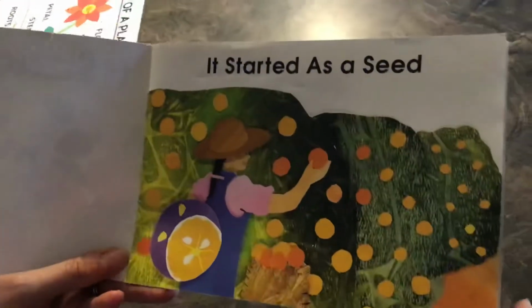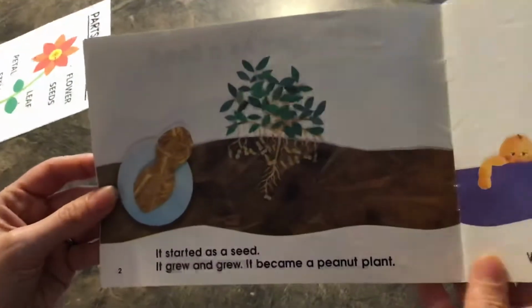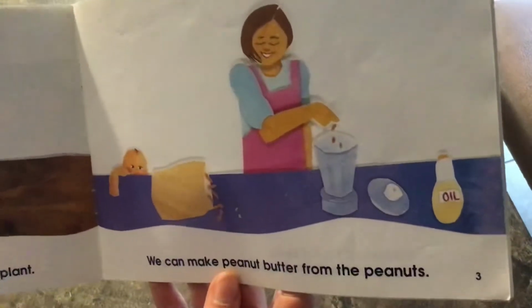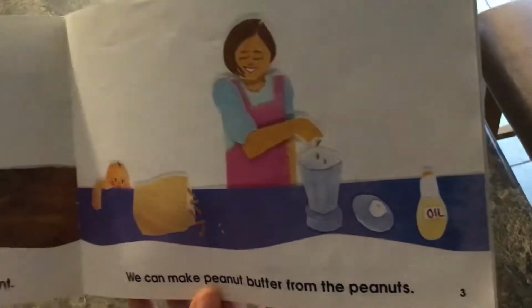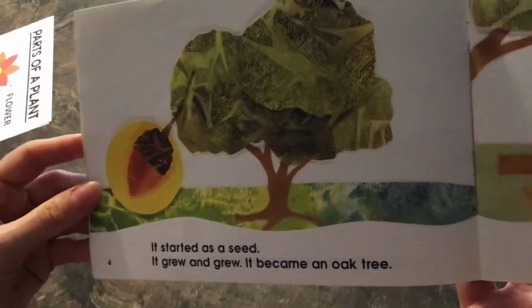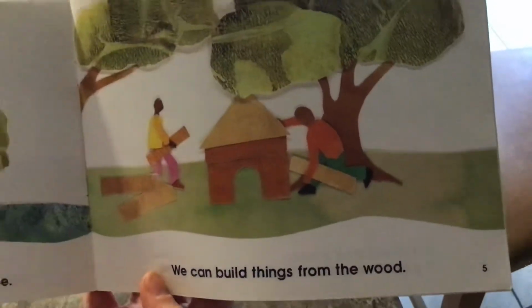It started as a seed. It started as a seed, it grew and grew, it became a peanut plant. We can make peanut butter from the peanuts. It started as a seed, it grew and grew, it became an oak tree. We can build things from the wood that came from the tree.